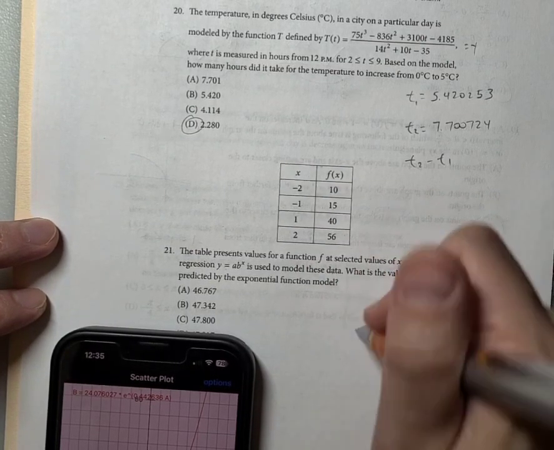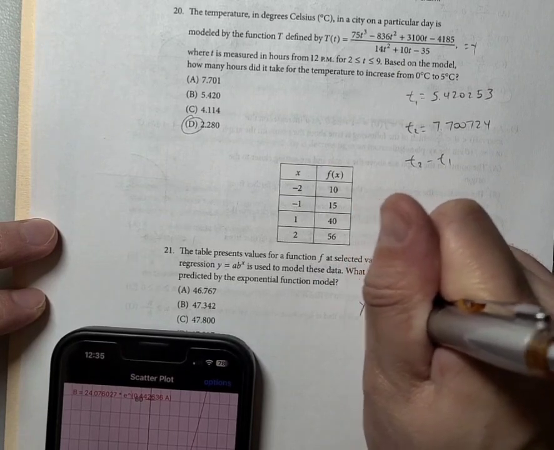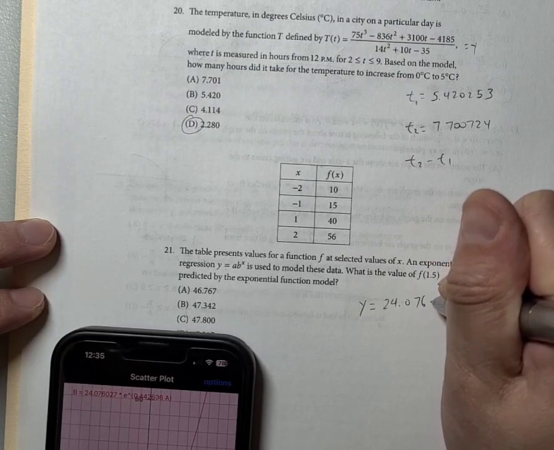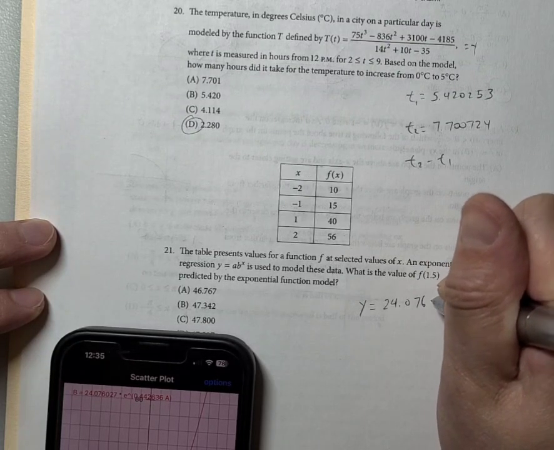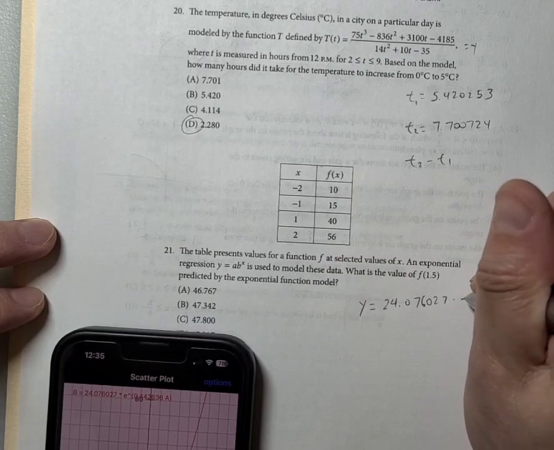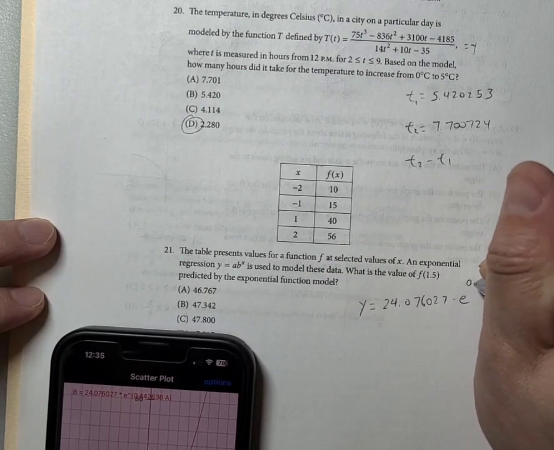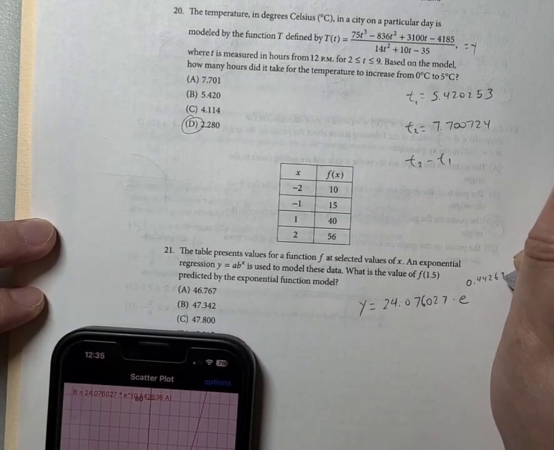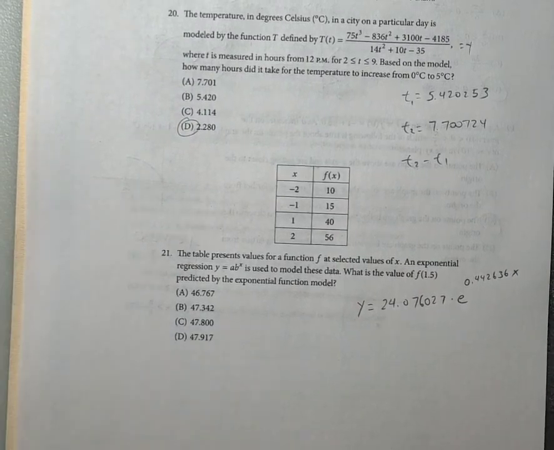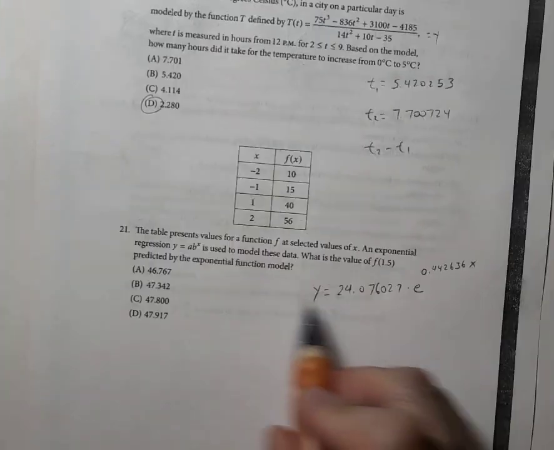Okay, well, let me just write it as y is 24.076027, let me write all the decimal points, times e to the 0.442636x. Okay, so this is our exponential model.